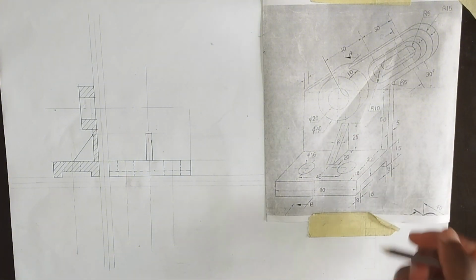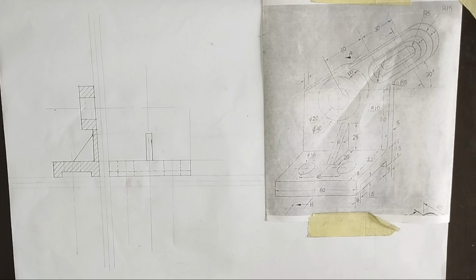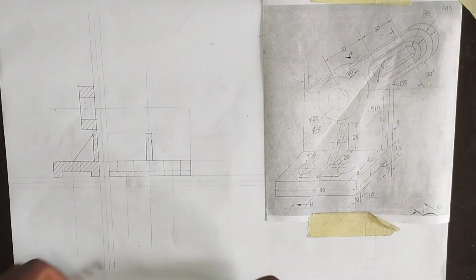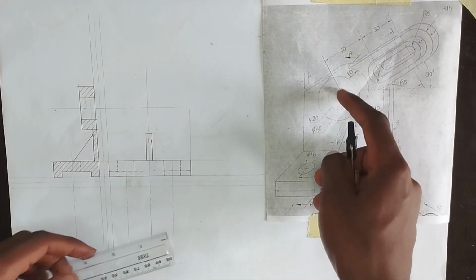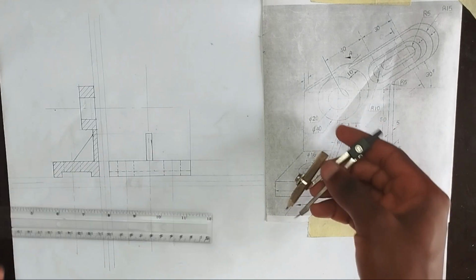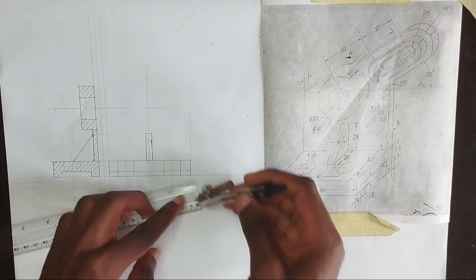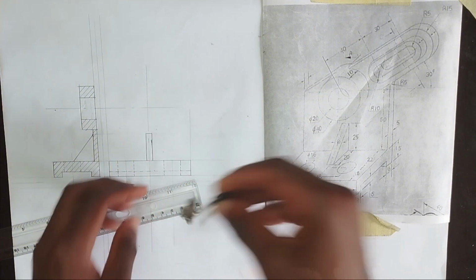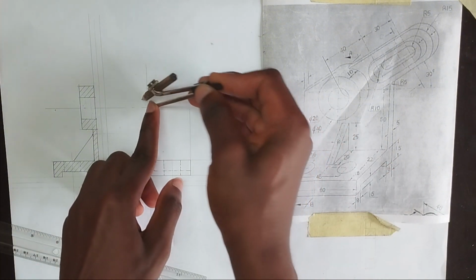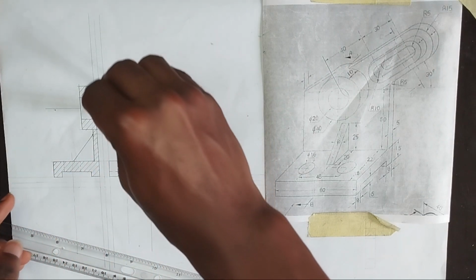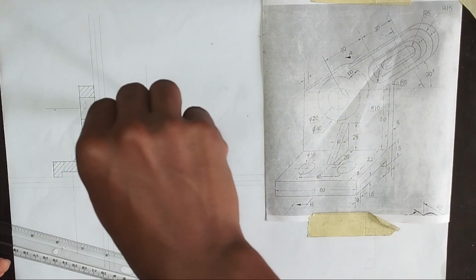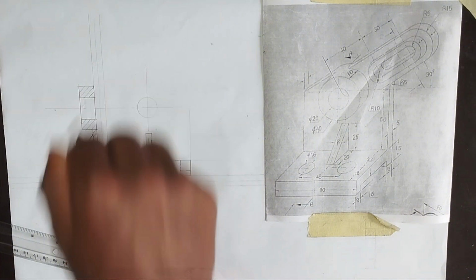Okay, so now the next thing we are going to be doing is to draw our circle. Now the center of our circle is this particular place here. We are going to start with the smaller circle. We have been given the diameter of the smaller circle to be 20 mm. So I'm going to pick 10 mm radius on my compass. Making use of 10 mm radius, I'm going to place it here, then draw.